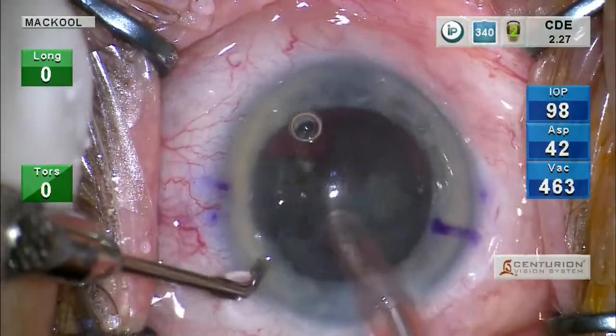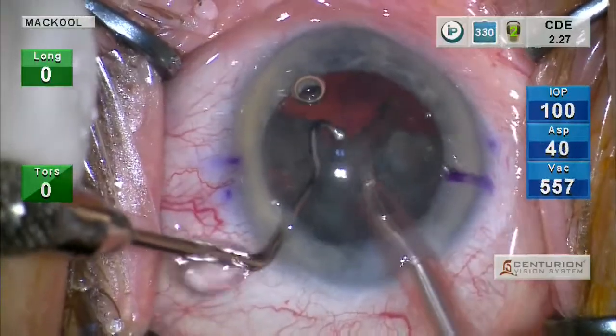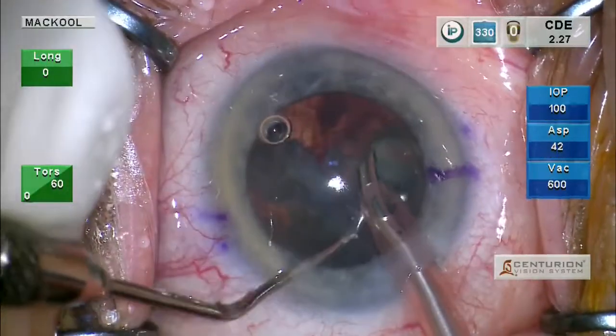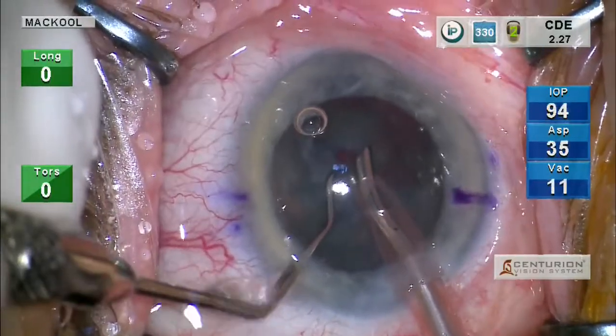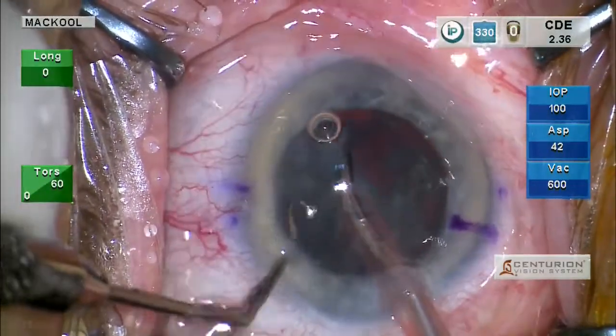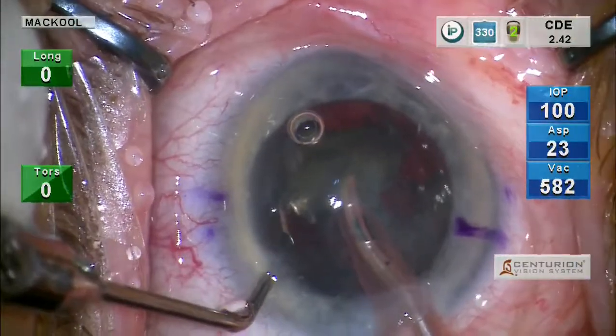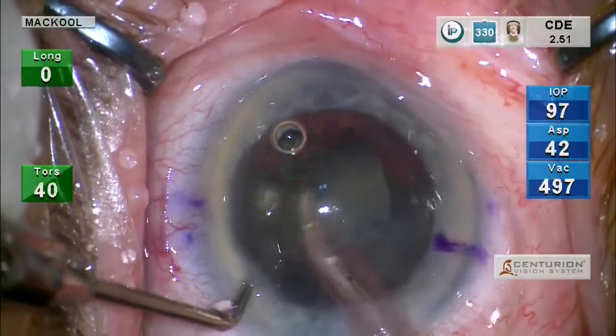I take some epinucleus here. Even that gives me more space to rotate smaller chunks of nucleus. And again, with the cornea, keeping them away from the endothelium.